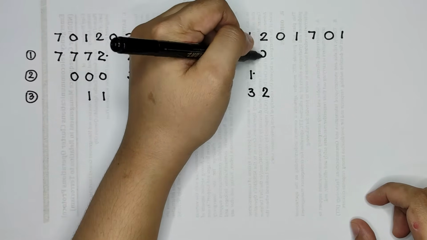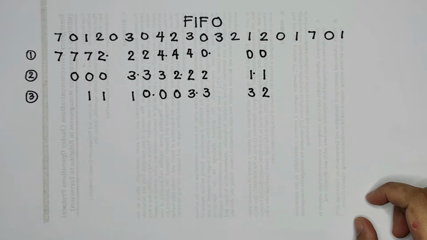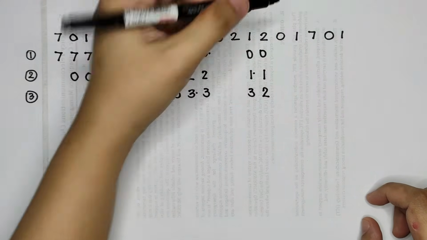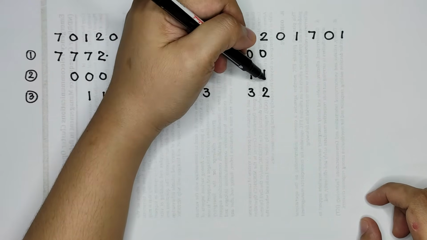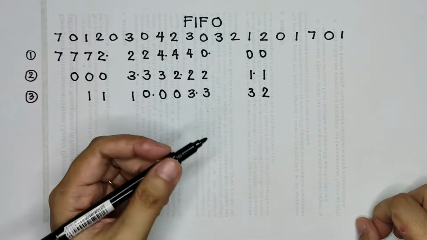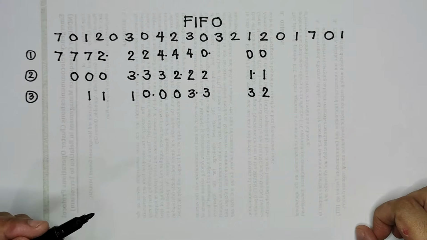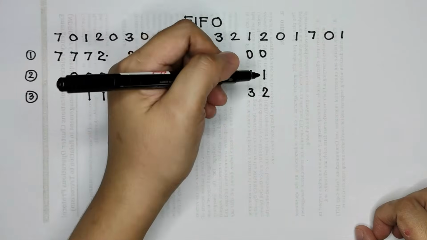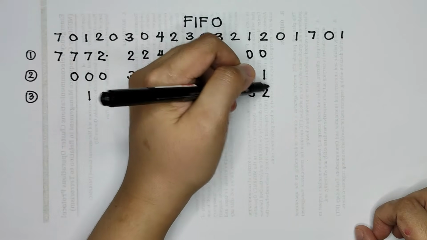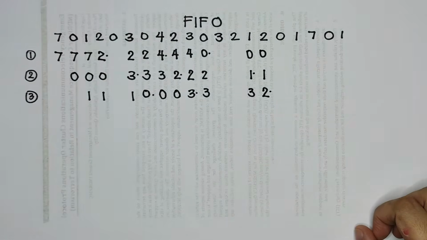Then copy 0 and 1. And then next, we have 0, which is already in here. 1 is already in here also, so let's just skip. Next, we have 7. 7 is not in any of the page frames, so again, let's mark 2 as the latest page frame that is updated.